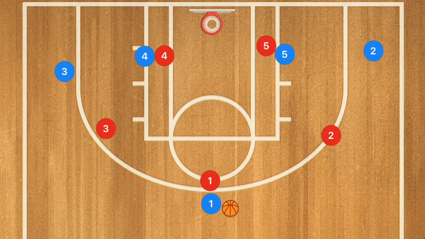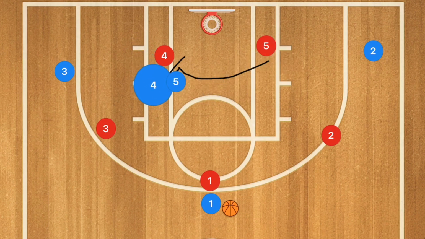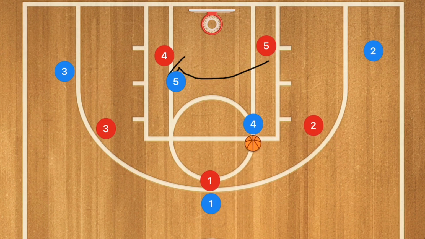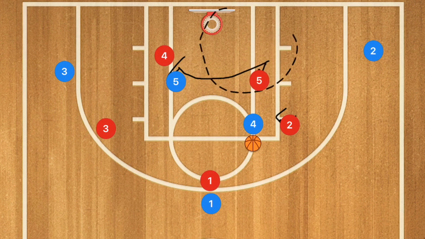And that is to have player 5 set a screen across for player 4. Player 4 is going to be using that screen, and he's going to be going towards the high post. Now, if he can go towards the high post and be open to get that pass, that's going to draw player 2 in and player 5 up just a bit, because player 5 doesn't really have anyone to guard over here.